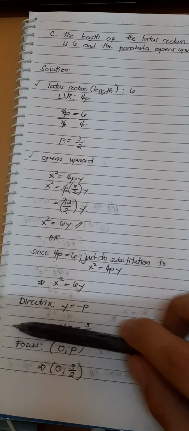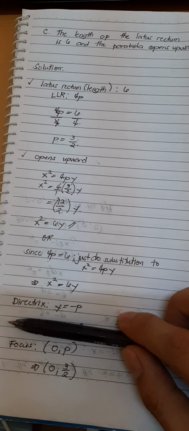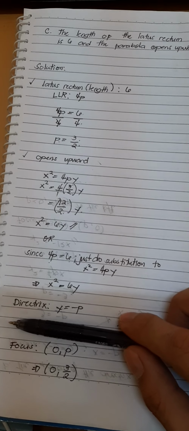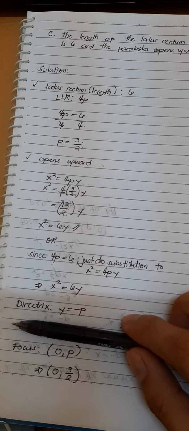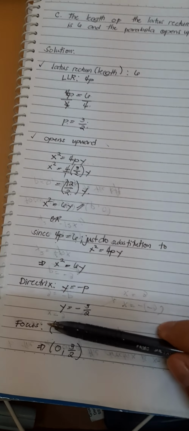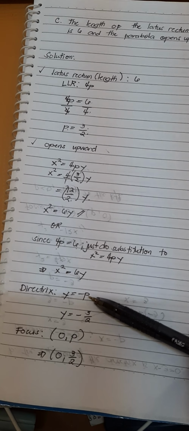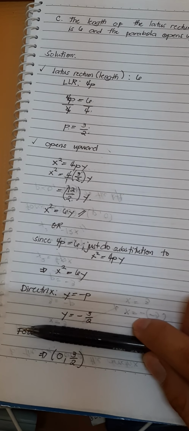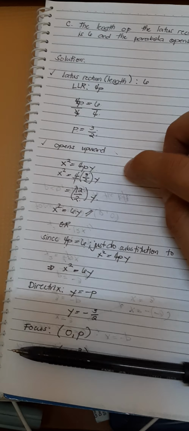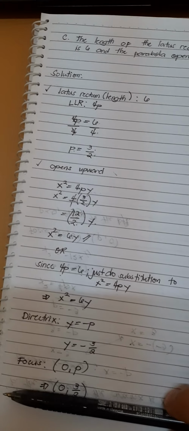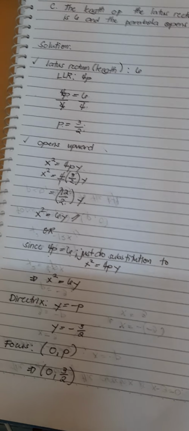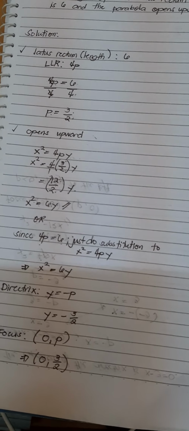Next, we will find the equation of the directrix. So the equation of the directrix, based from its characteristics, is y equals negative p. We will just substitute the value of our p, which is 3 over 2. So we have y is equal to negative times the value of p, which is positive 3 over 2. So we have y equals negative 3 over 2. And for the focus of this parabola, it is on the point 0, comma p. And again, we will just substitute the value of p, which is 3 halves. So the point is 0, comma 3 halves.